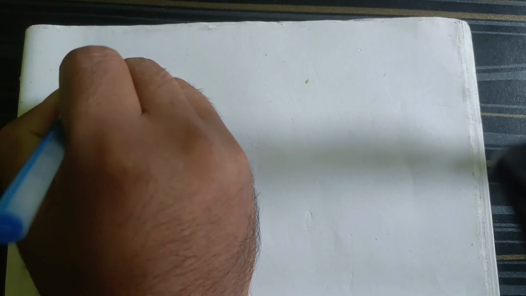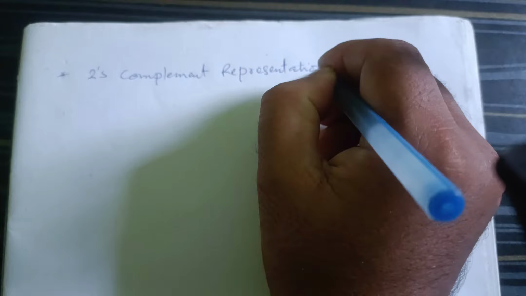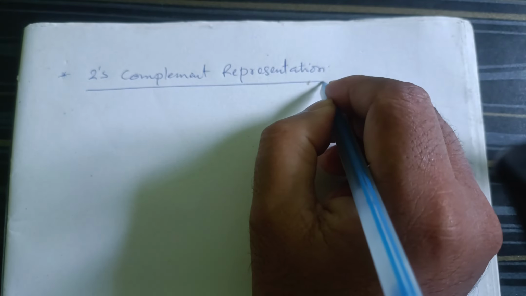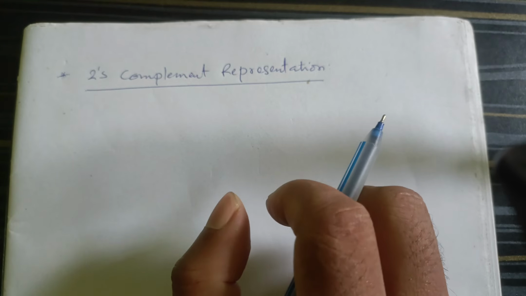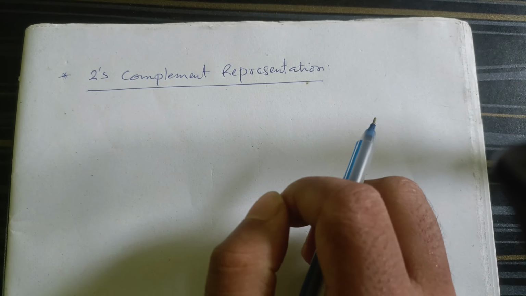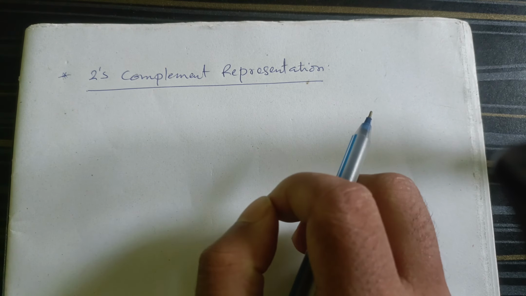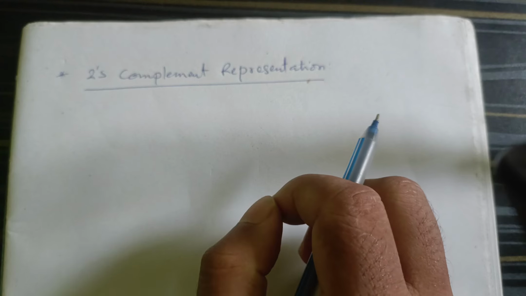In this video we'll discuss the 2's complement representation. Okay, the 2's complement method represents positive numbers in their true form, their binary equivalent, and the negative numbers in the 2's complement form.